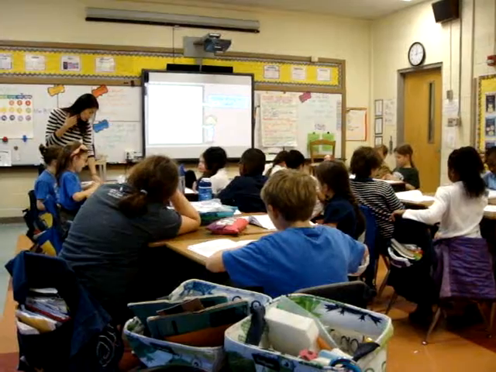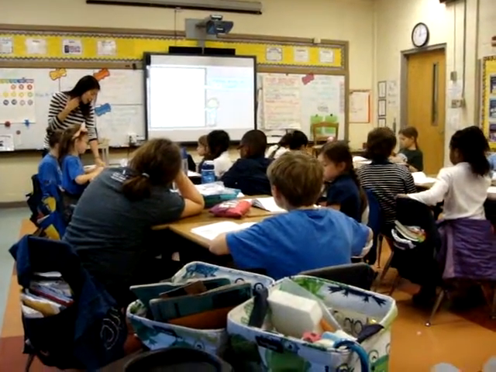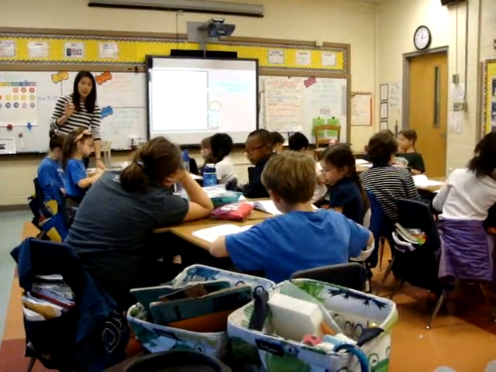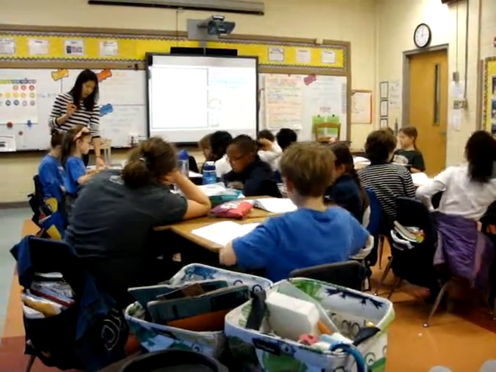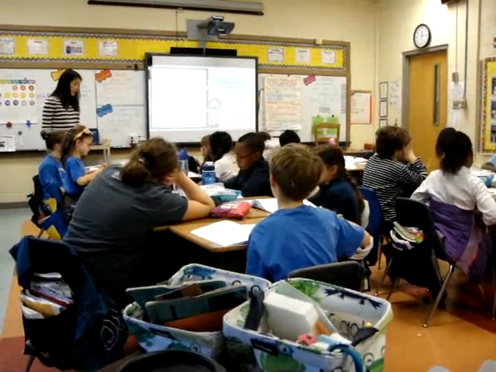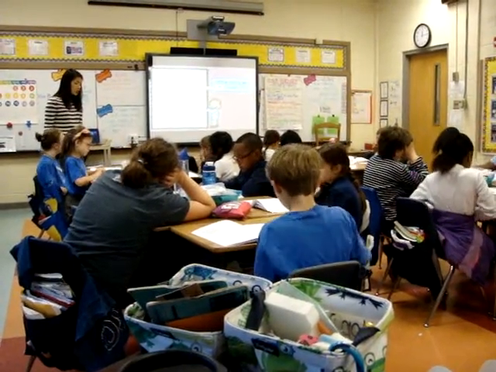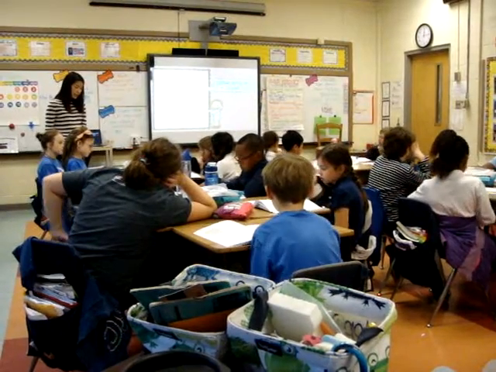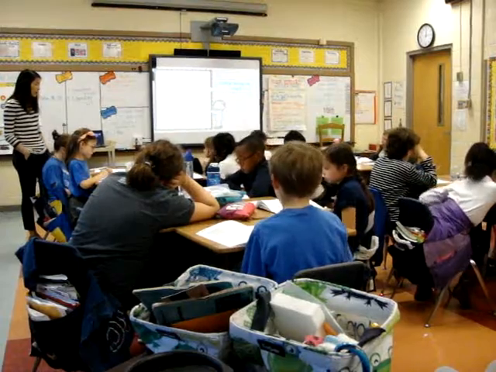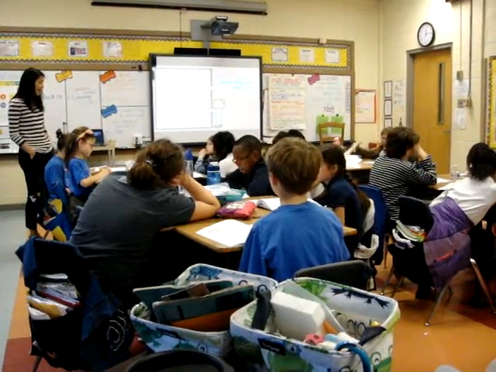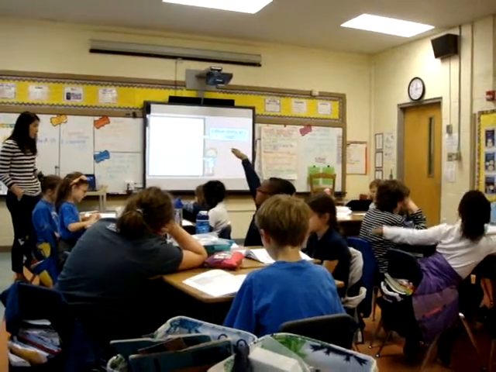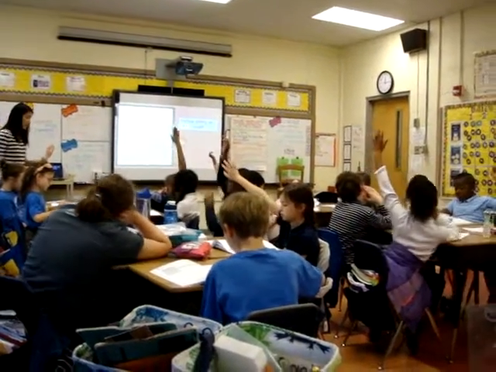So, let's look at where it says compound sentence. It should be in bold print. Do you see where it says compound sentence in bold print? Yes. Great. A compound sentence is two simple sentences joined by a conjunction. A conjunction is a connecting word like for, and, nor, but, or, yet, and so. For example, who can read me example number 1 of a compound sentence?